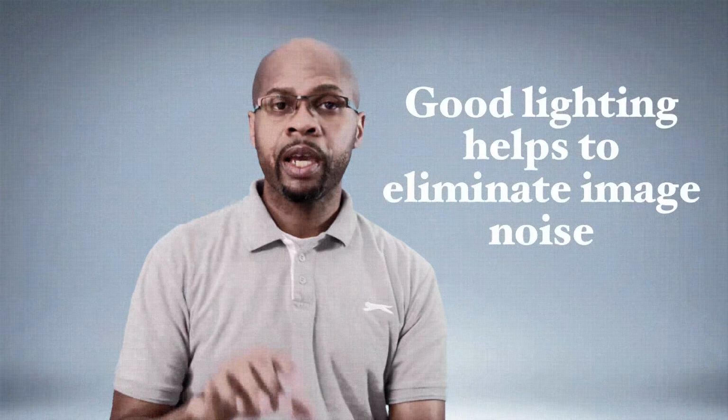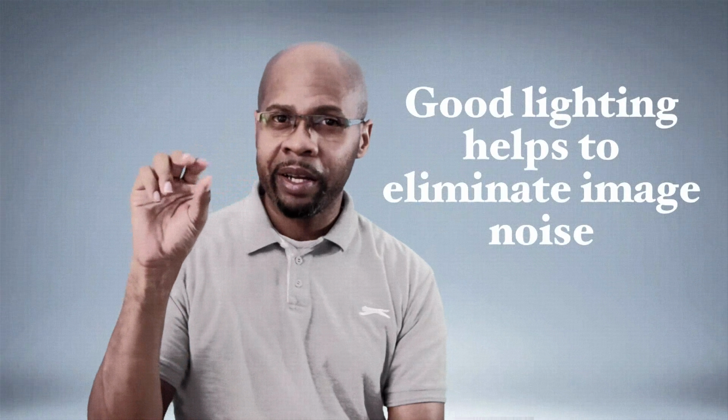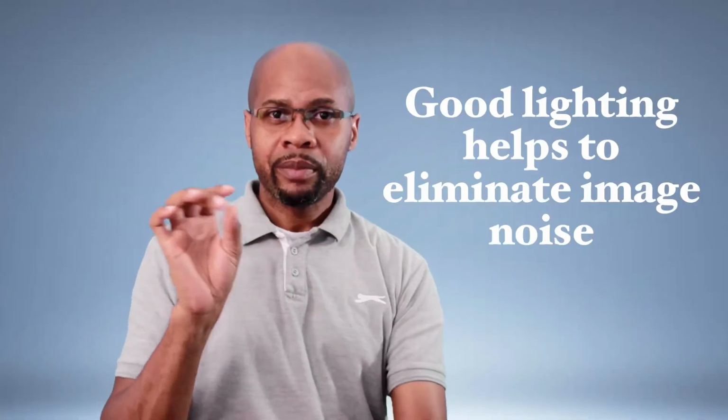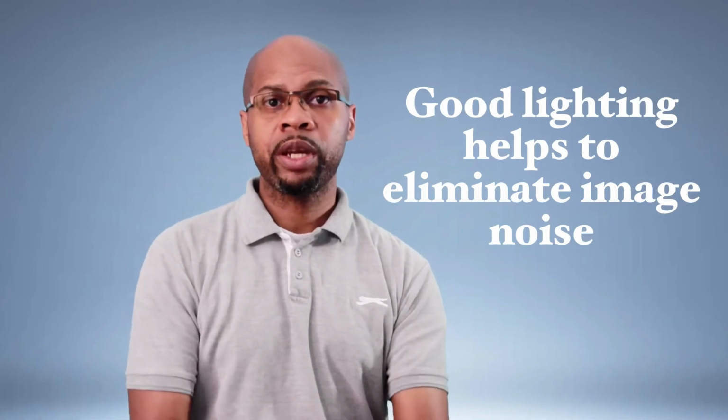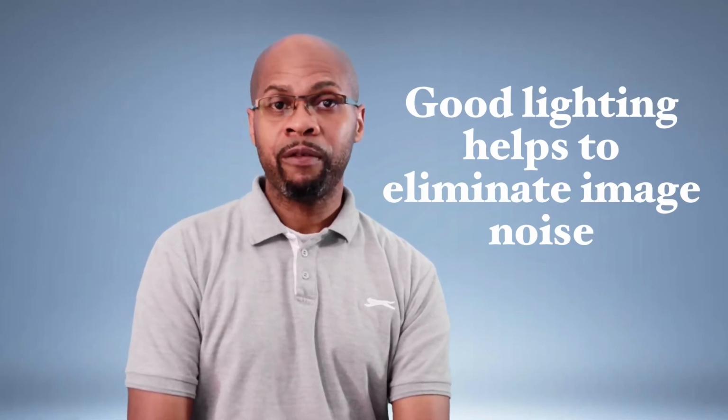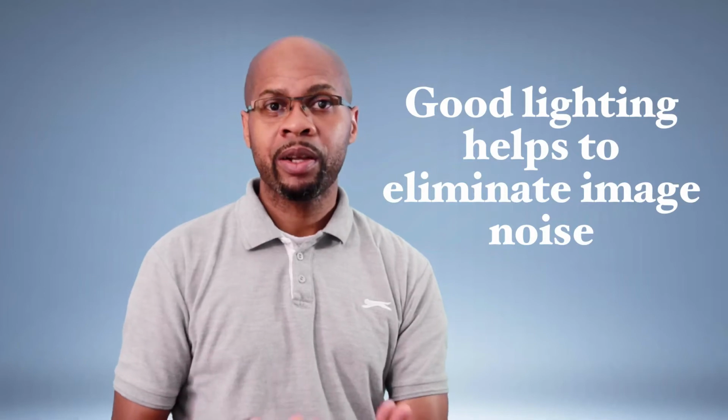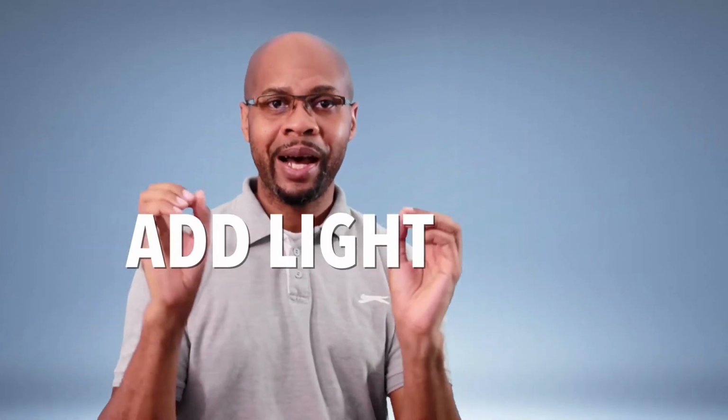Noise is not something that you hear as sound, but noise in video or in photography is when you see the grain in your video. That's what we call noise. So to avoid that or to remove it, all you have to do is just add light. When you add light, you will see that your picture quality is going to look better.